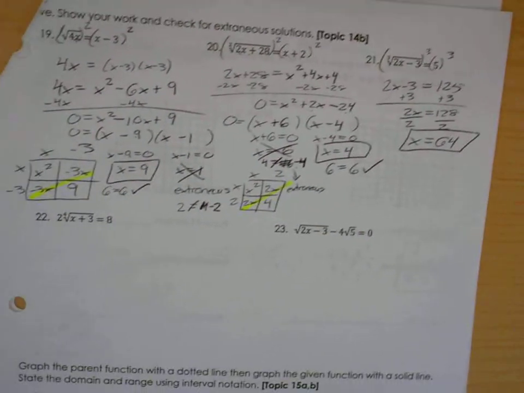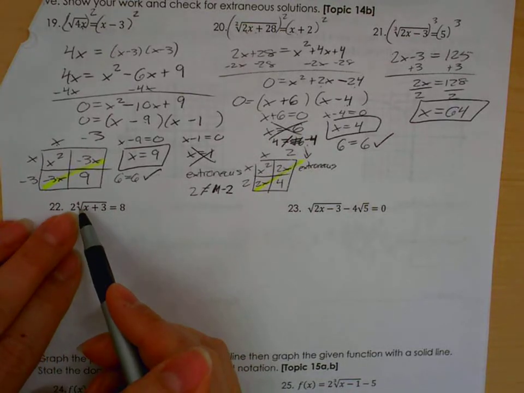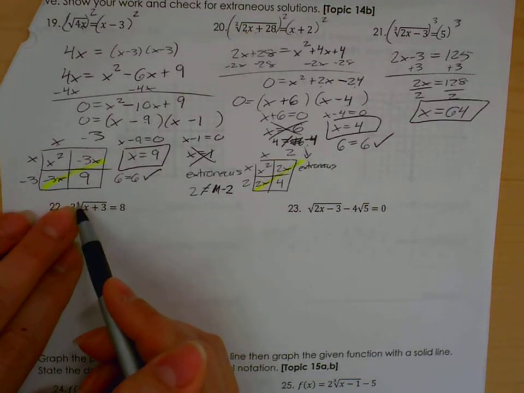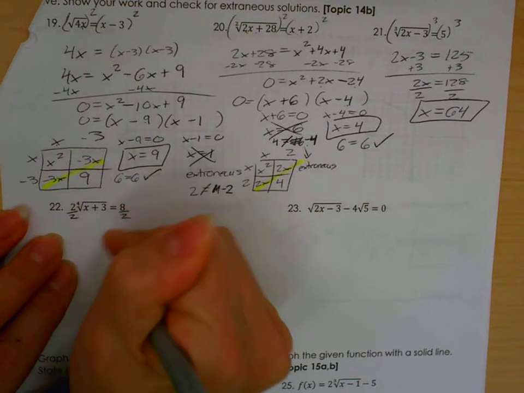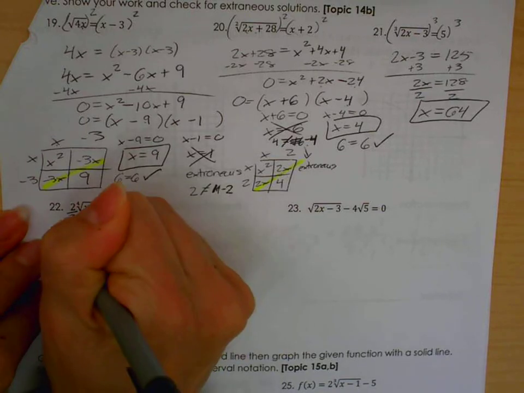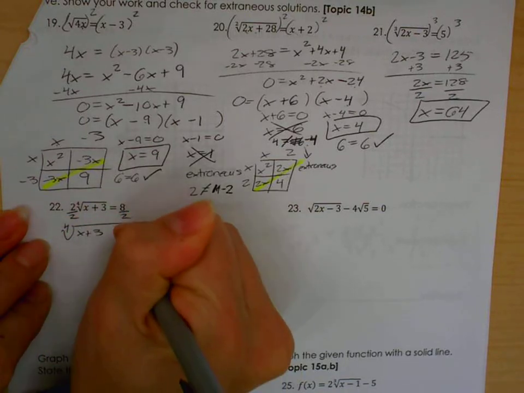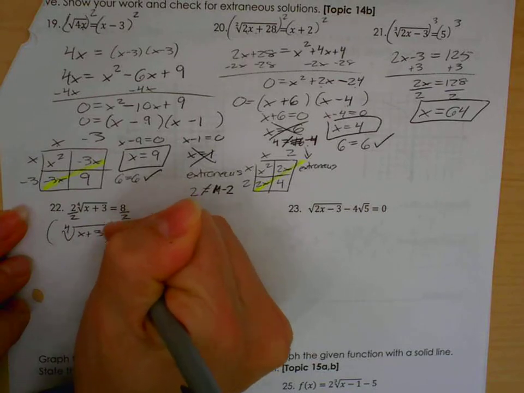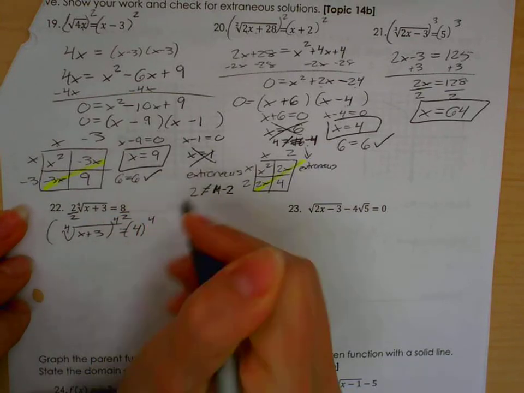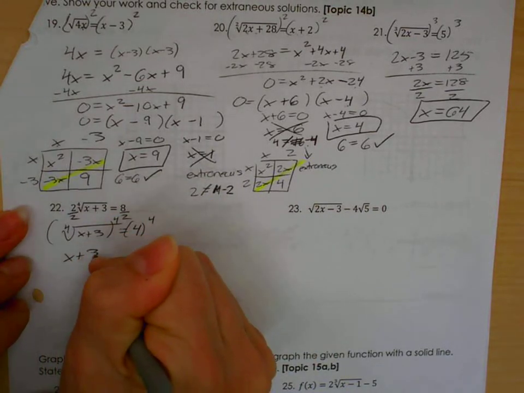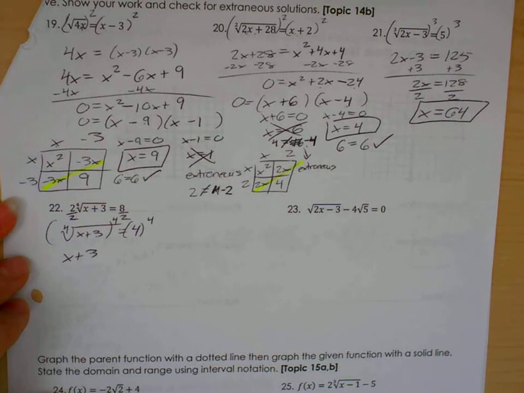Number 22, again, before I get rid of that fourth root, I've got a 2. So I'm going to divide both sides by 2, which gives me the fourth root of x plus 3 equals 4. And then I'm going to raise both sides to the fourth power. That gives me x plus 3 on that side.